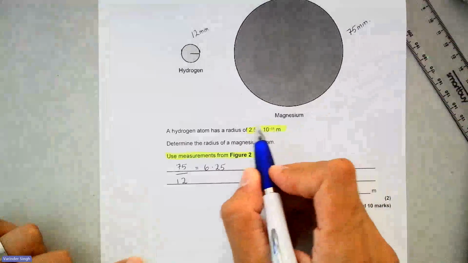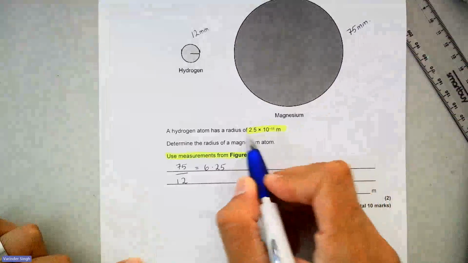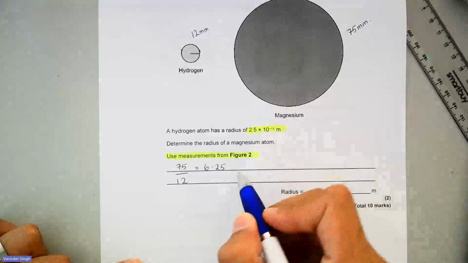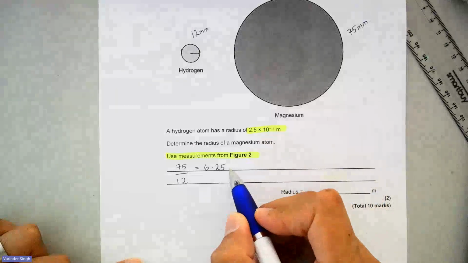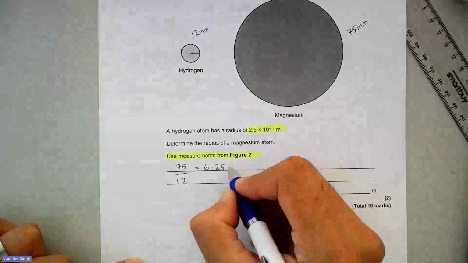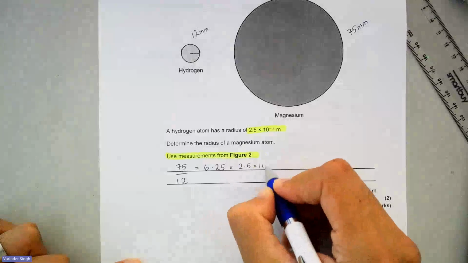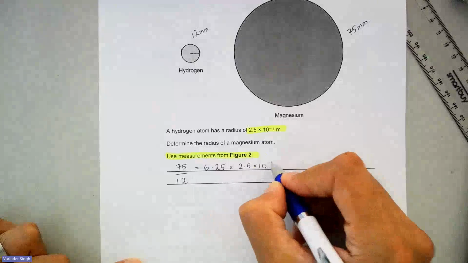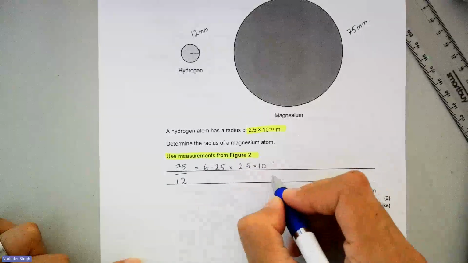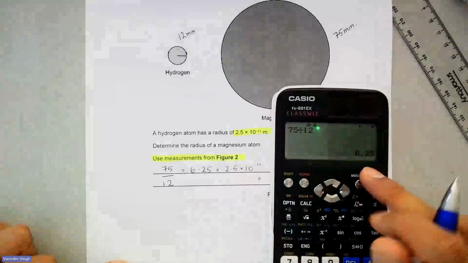So because we know the size of the hydrogen atom, we can simply multiply this now by our ratio, which is 6.25. So we're going to multiply the diameter of the hydrogen atom, 2.5 times 10 to the minus 11, by 6.25. I've still got that on my calculator.